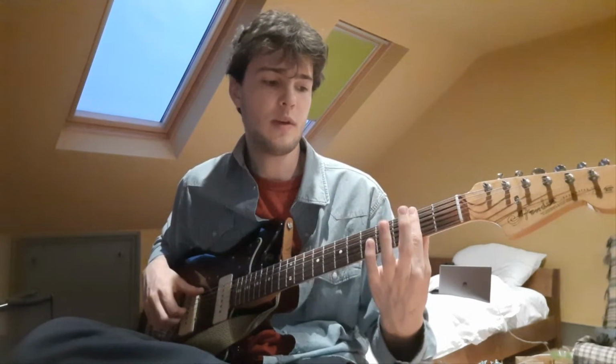Now, I said that he was playing in open G. He's playing in open G with a capo at the 2nd fret, so the song is actually in A. So the chords of the song are as follows. The first chord is A.